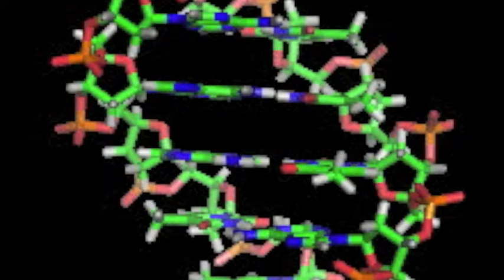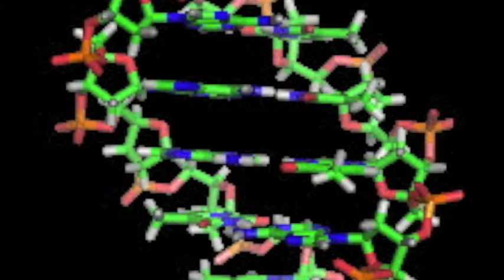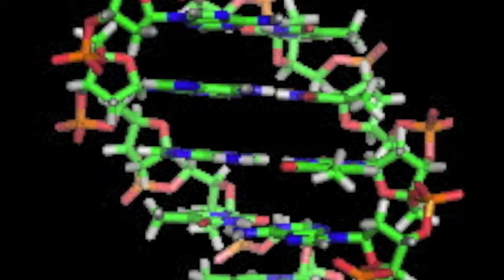What you're looking at is the answer to what is a bacterial ribosomal gene structure. So this gene, rather, is transcribed into an RNA.